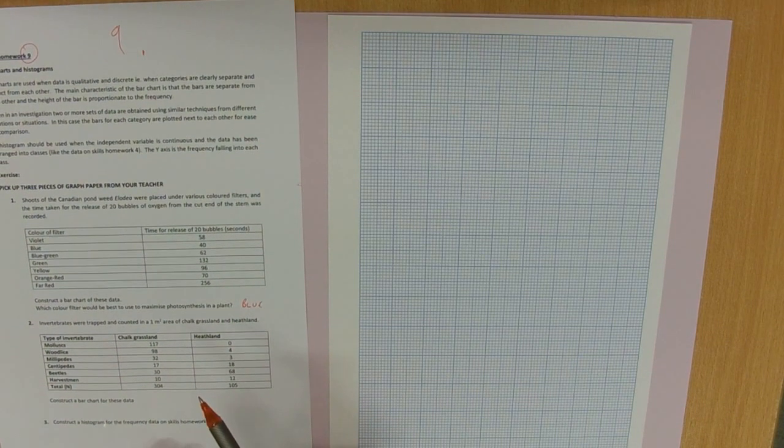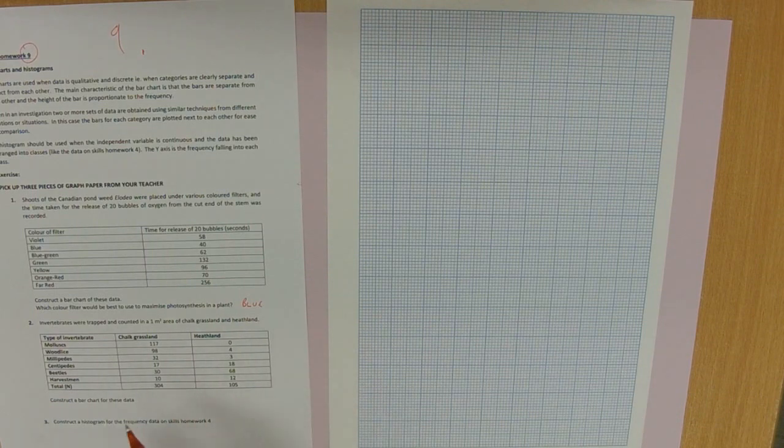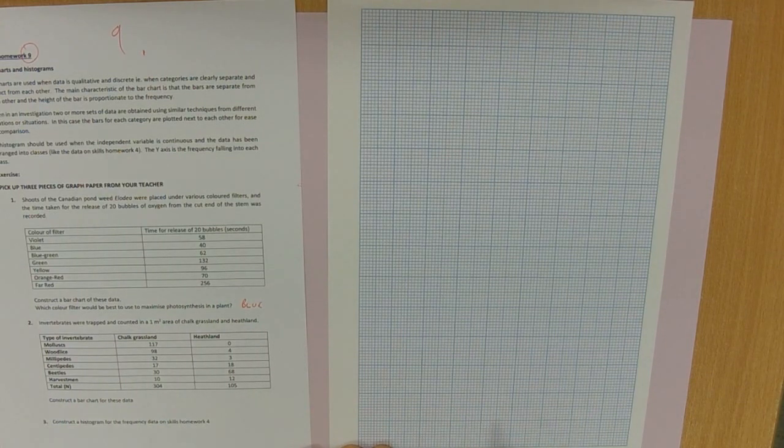So how many invertebrates do we need to put on this graph? 1, 2, 3, 4, 5, 6, and a total, 7. We can use that. That's a nice space there, and each one is going to be divided into half for the chalk grassland and the heathland.